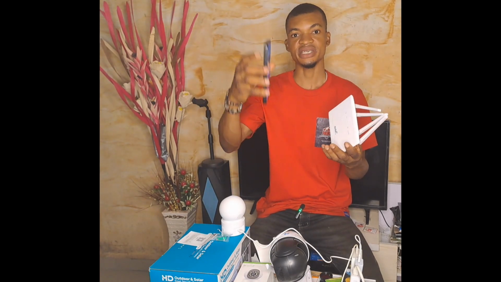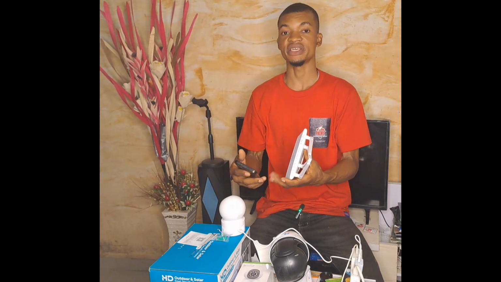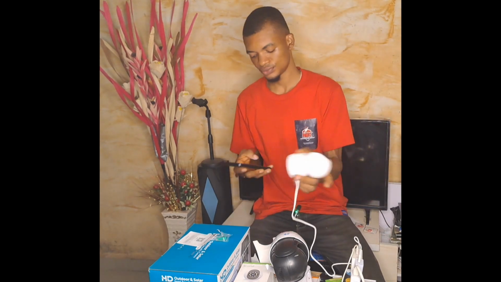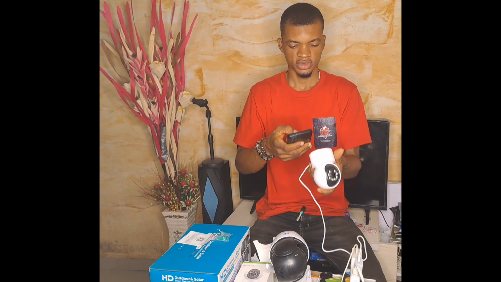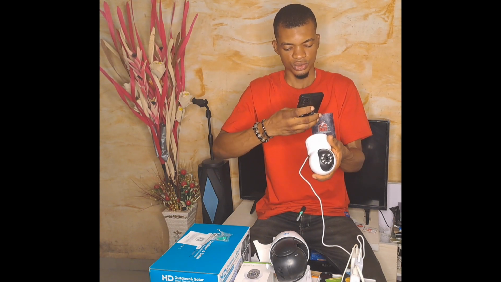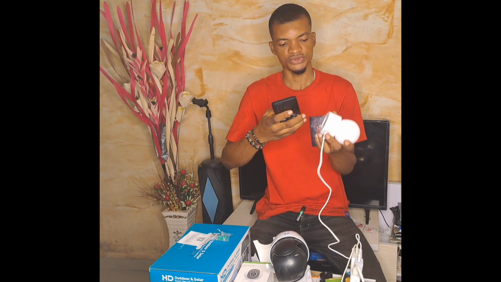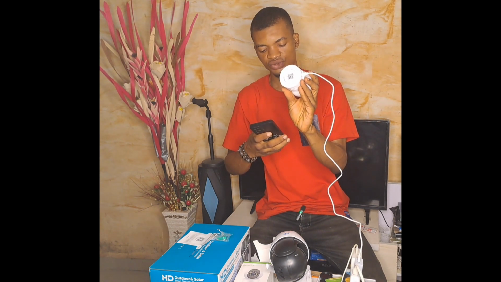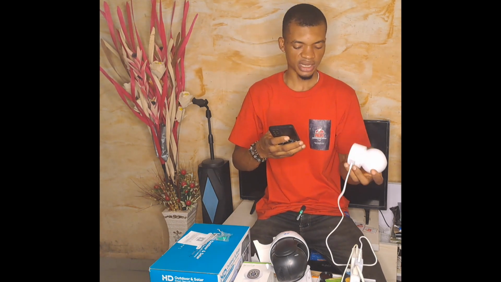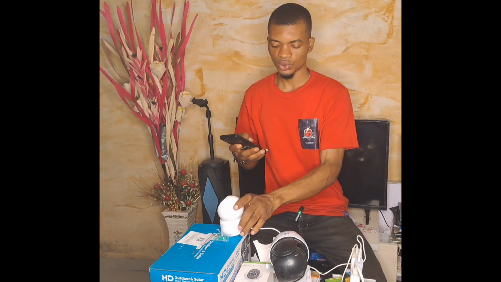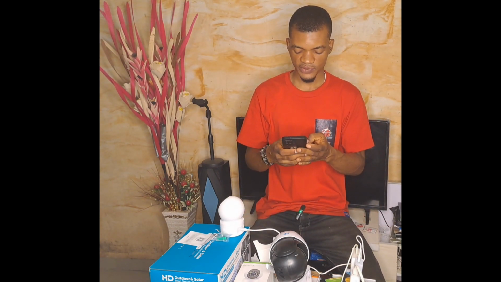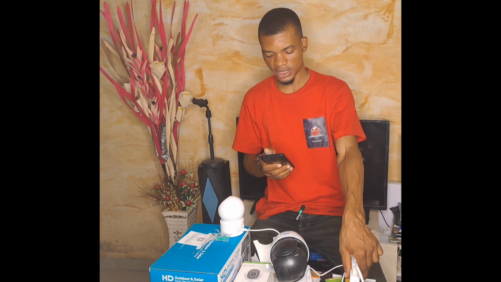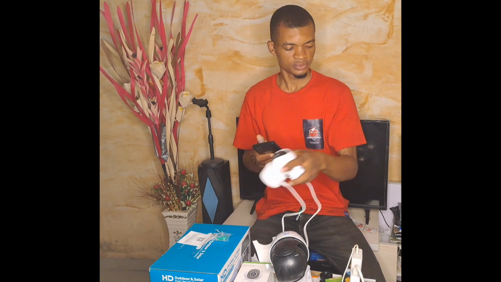So what do I do? I will take a step of scanning the barcode. Once it is captured, you see, I've scanned the barcode. So once it is captured, it will now allow me to access it. So what do I do now? After configuring the camera, I can now take it offline. So now let us play this camera.